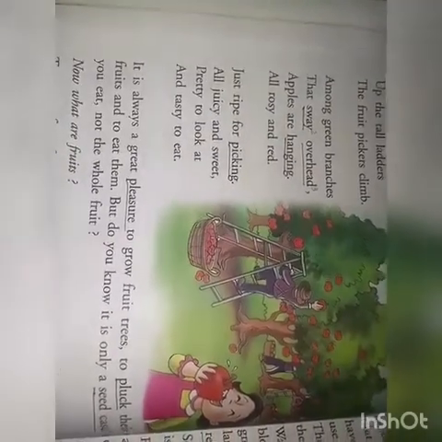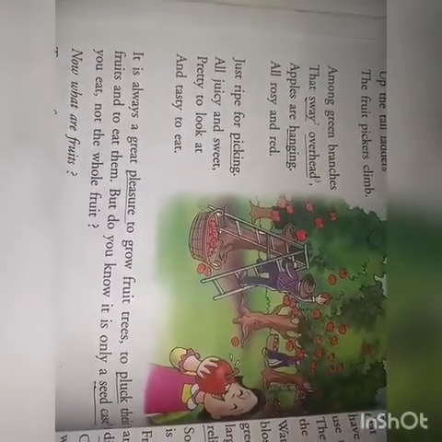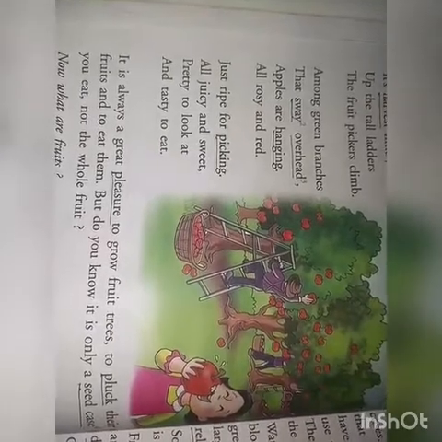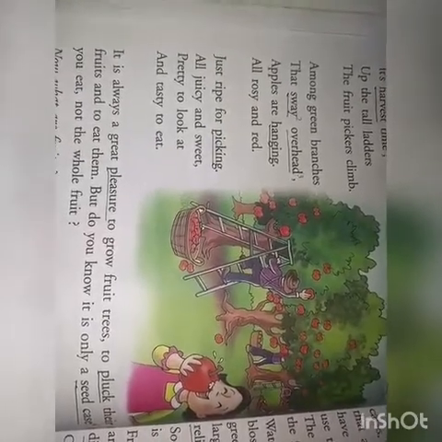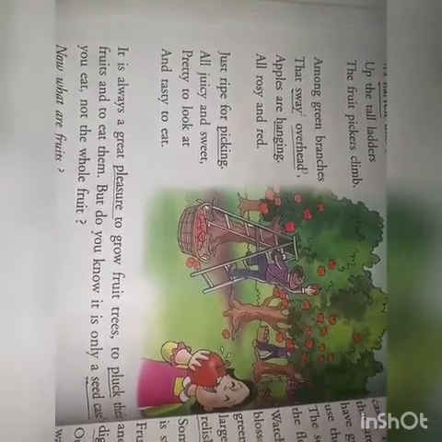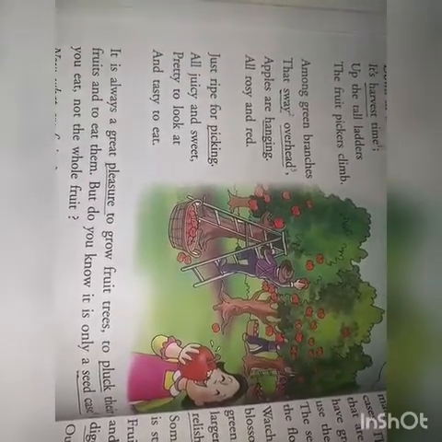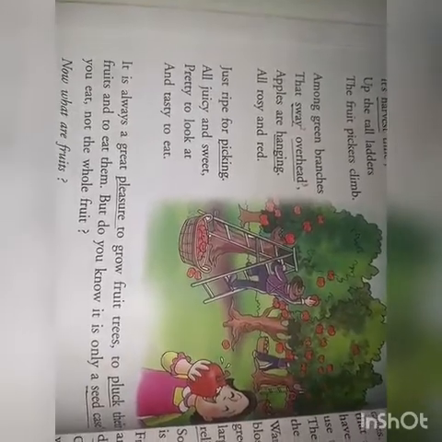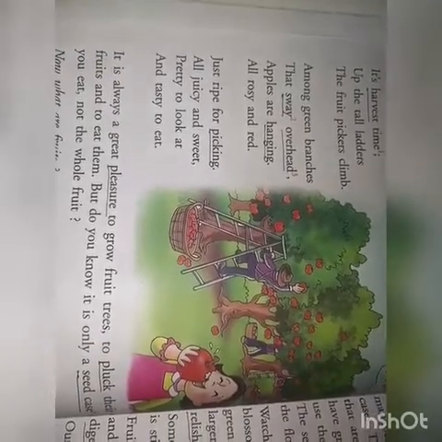Just ripe for picking. That means it's a perfect fruit that has been hanging on the tree and is ready. It's neither too ripe nor raw. It's just perfect to be plucked from the tree. It is juicy and sweet. As you all know, apples are very sweet.